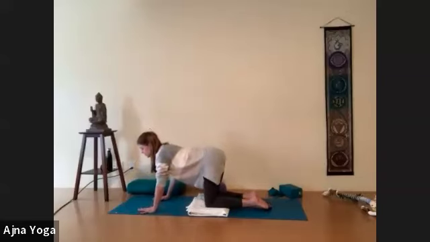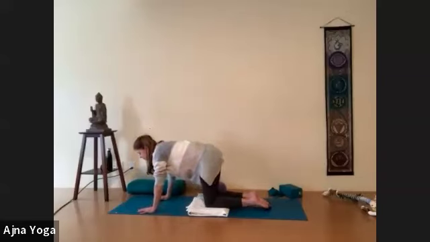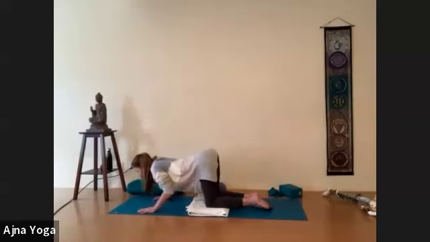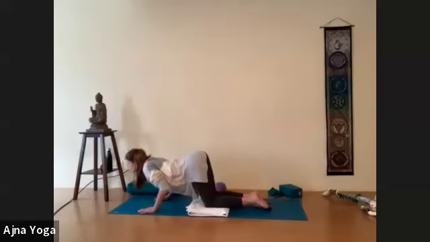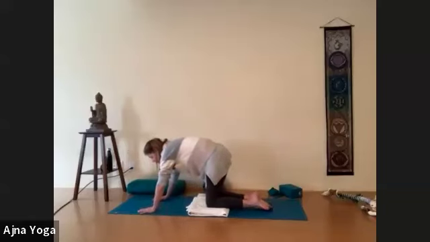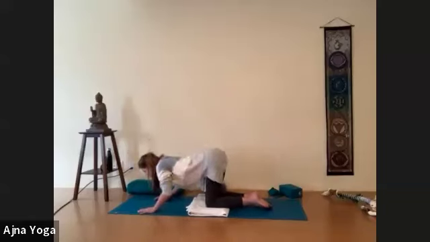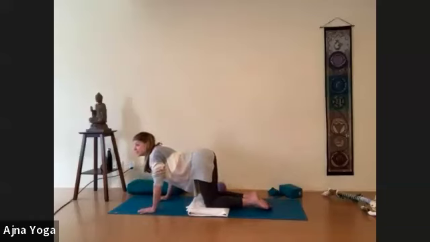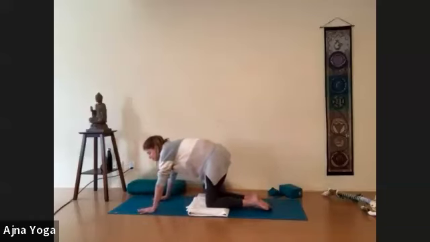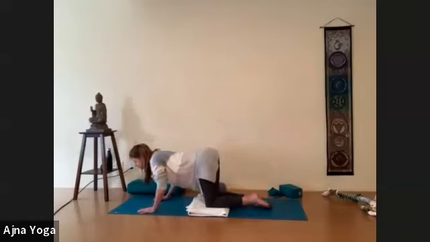Now, if you want to get a little deeper into shoulders, sometimes that's nice. You can focus on sort of straightening the arms on the exhale as you round, and then bending the elbows as you inhale. One way for you to get into it a little bit more if you want. Now I'm going to offer a number of options from this place.